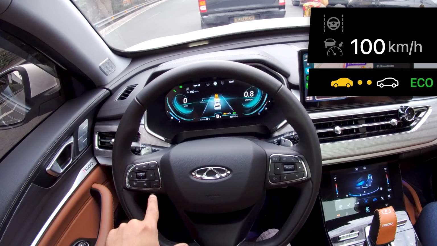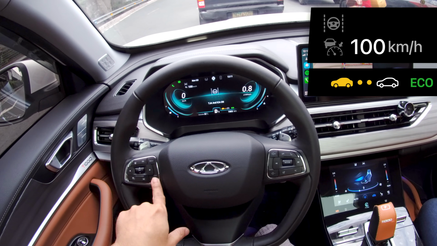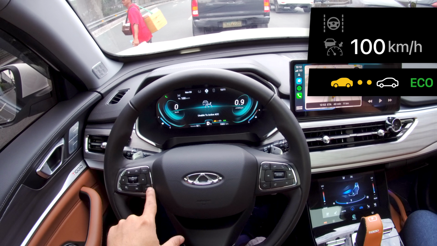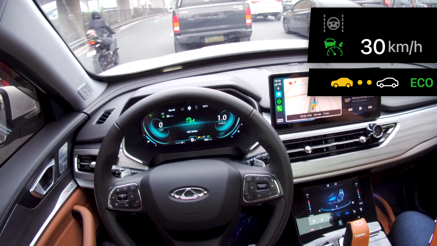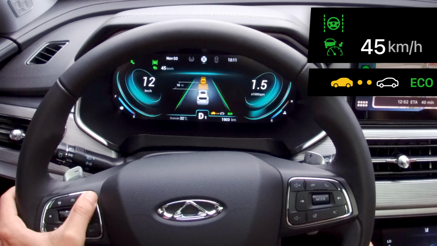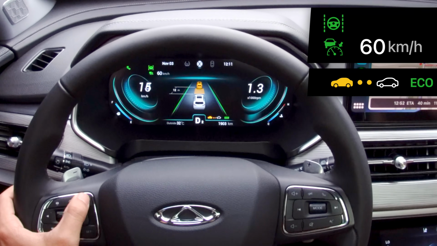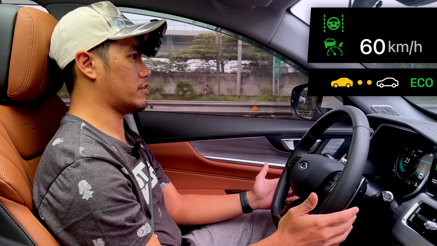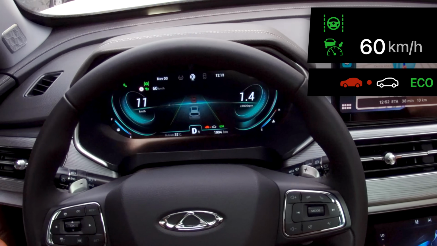So if I tap on that and tap on set, oh, hold on. Just move on a bit and then set. There we go. So it's now active. Let me increase the speed here for a bit, up to 60, let's say. In a way, it's following the car. So you can see the steering wheel. It's doing its own thing.